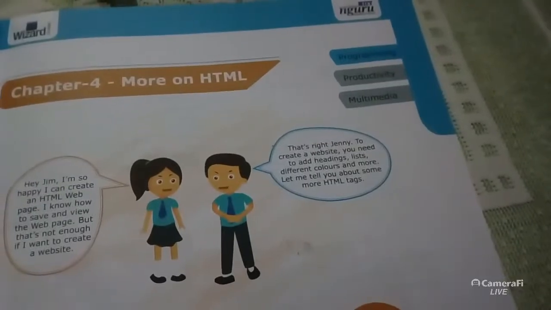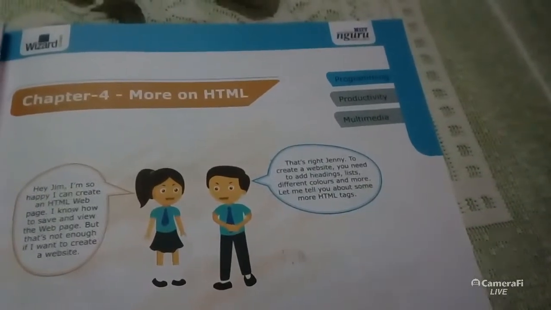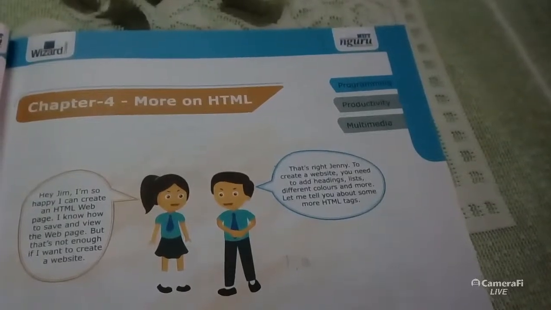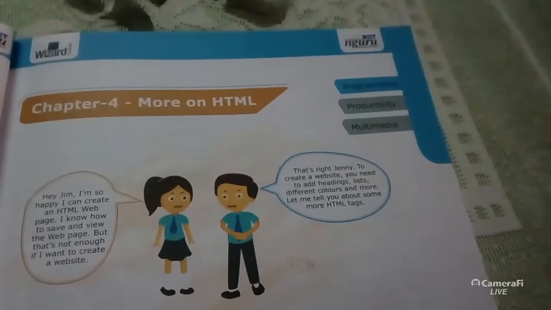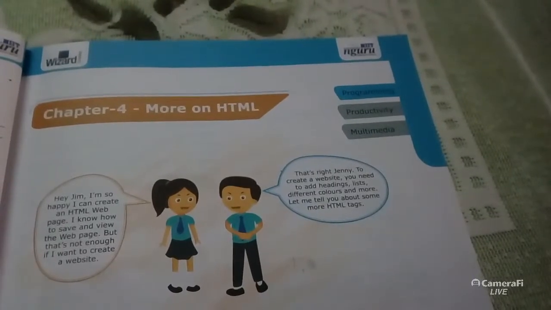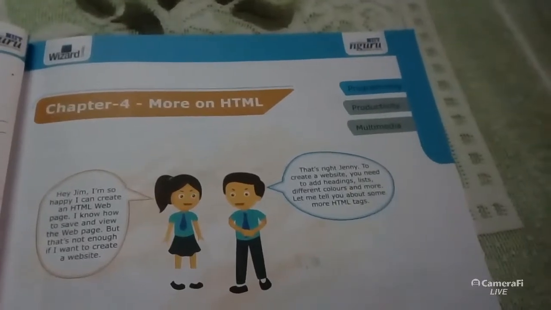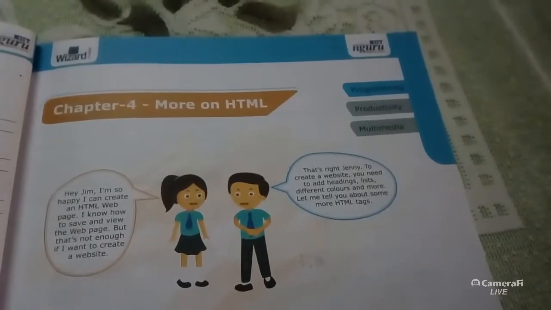In earlier chapters, you have learnt what is HTML and how to make web page with the help of HTML. There are so many tags. With the help of those tags, we can create web page.